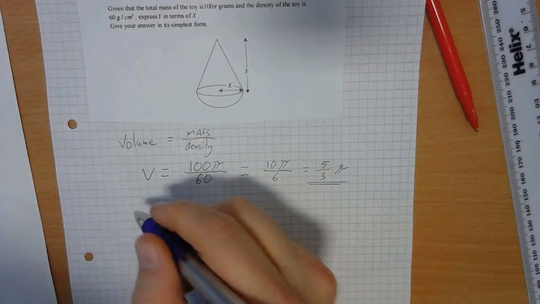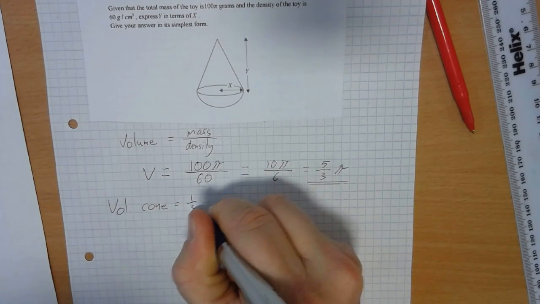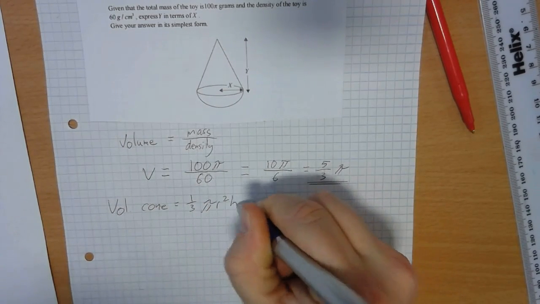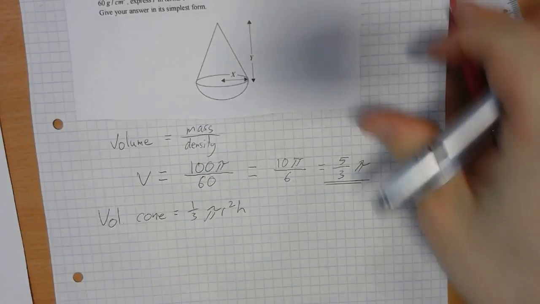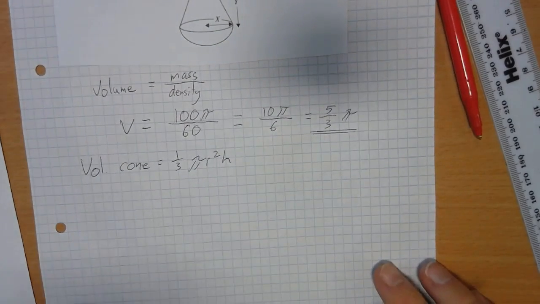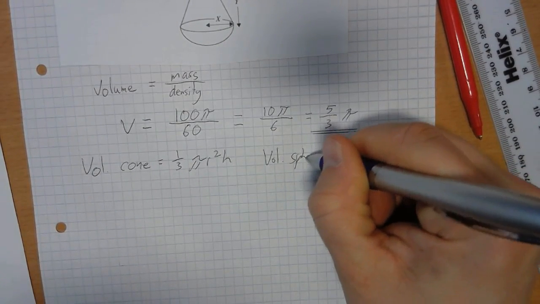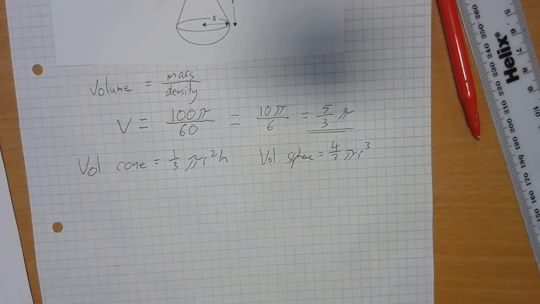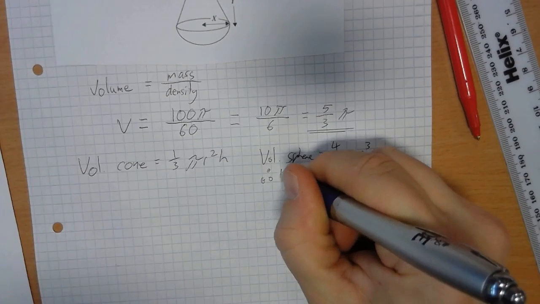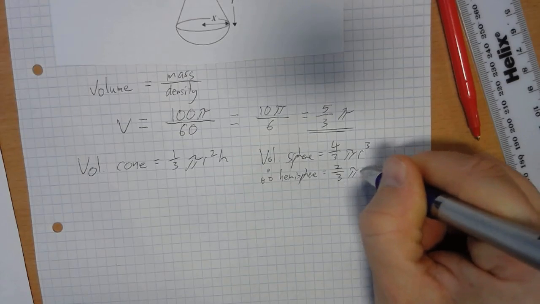So the volume of the cone is 1/3. So volume of a cone equals 1/3 pi r squared h. And you just have to know these formulae. And the volume of the sphere is 4/3 pi r cubed. But I haven't got a sphere here, I've got a hemisphere, so I've got half of that. So therefore, hemisphere is half of that, which would be 2/3 pi r cubed.